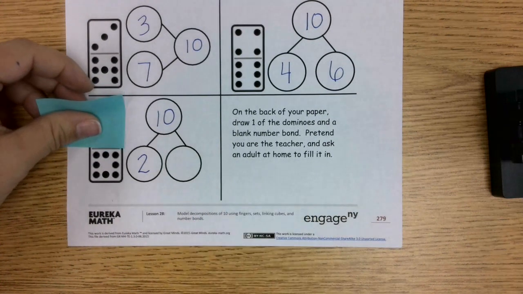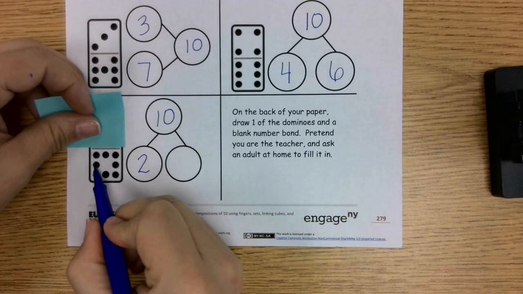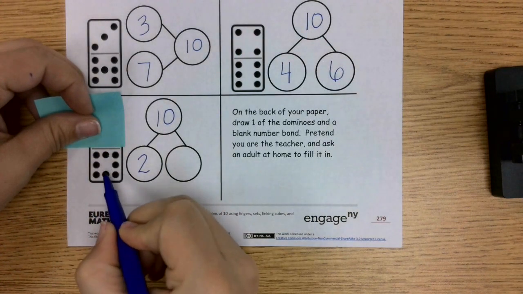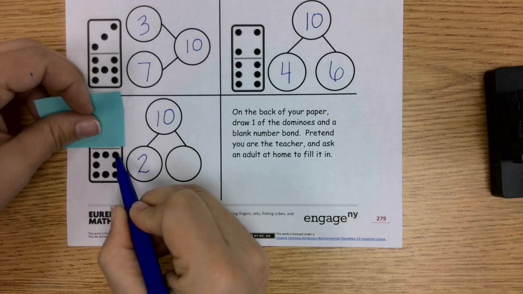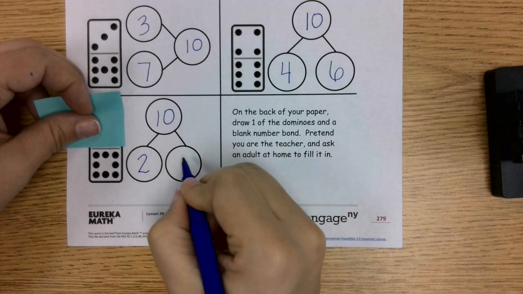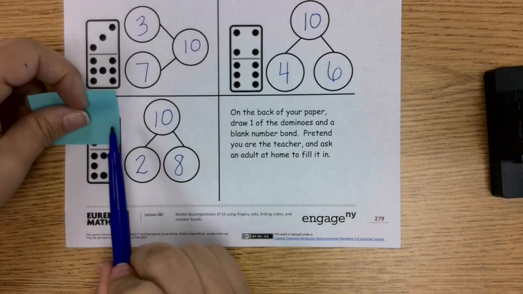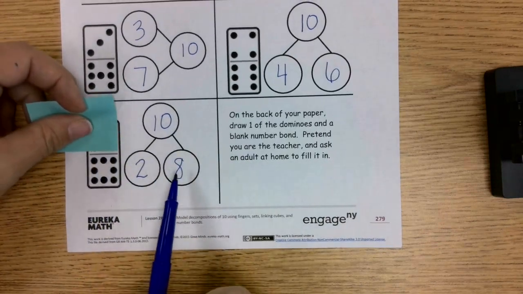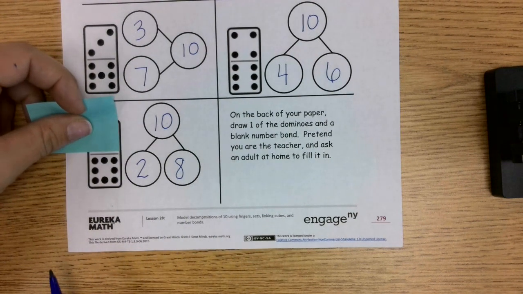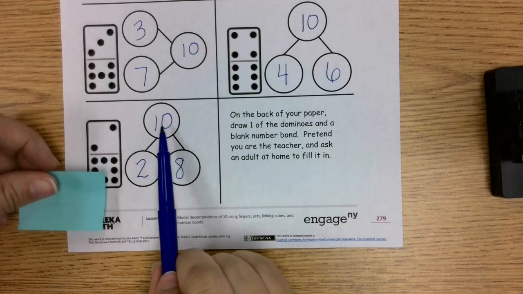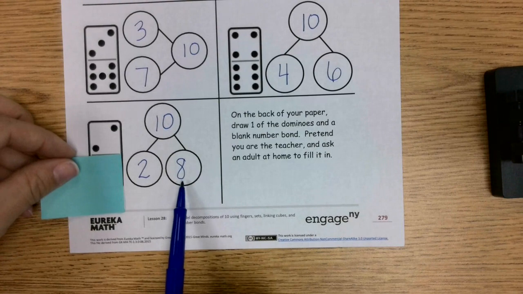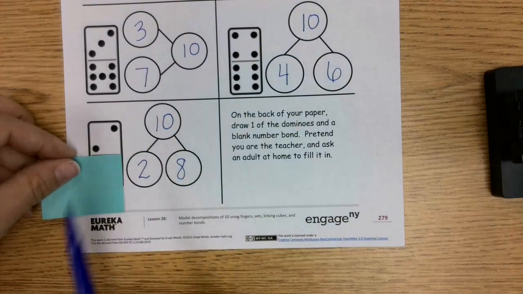What's my second part? 1, 2, 3, 4, 5, 6, 7, 8. So I know that 10 minus these 2 leaves me with 8. Or I can take 10 minus 8 is equal to 2.